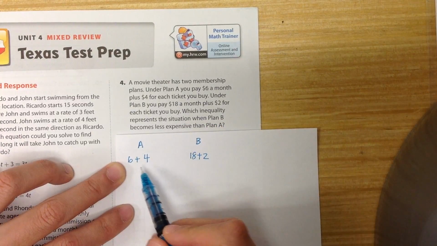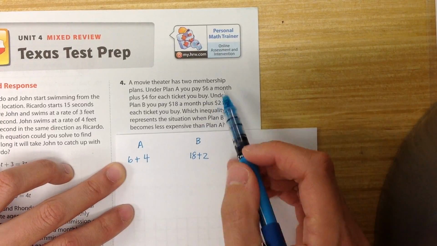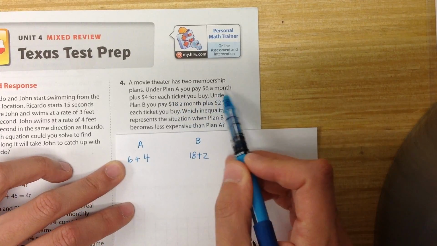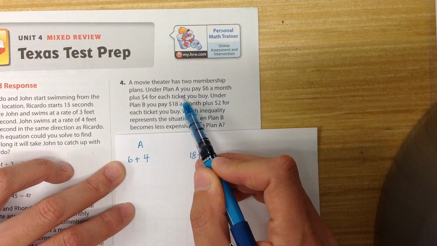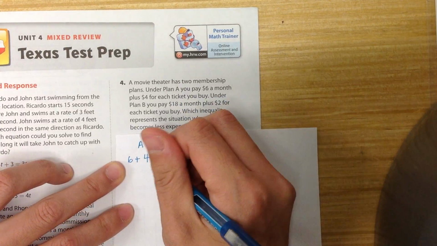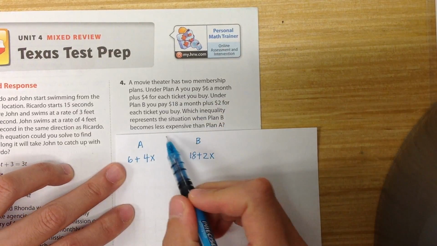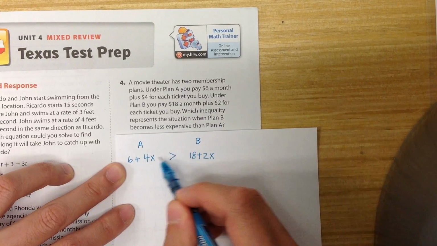So here's the thing. I'm not quite sure where to put the x's, right? But if you think about it, you have months and tickets. Always choose the smaller one. Is a month smaller than the ticket? No, you can buy many tickets in a month, right? But in a year, you would only have like 12 months total. That's why it's per ticket, like this. Okay? And you want Plan B to be less expensive than Plan A. So B is less than A.